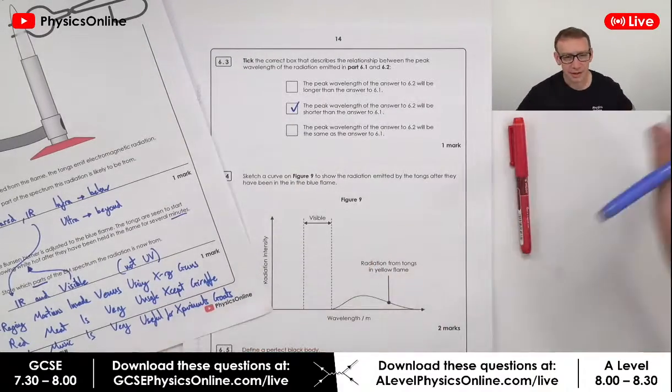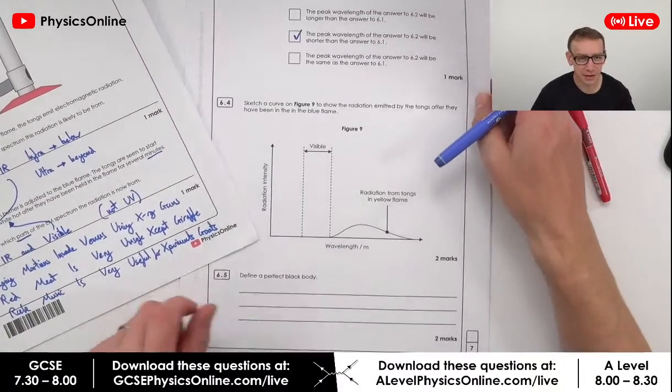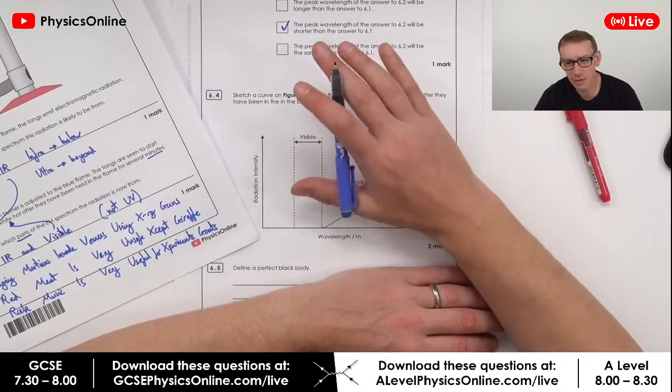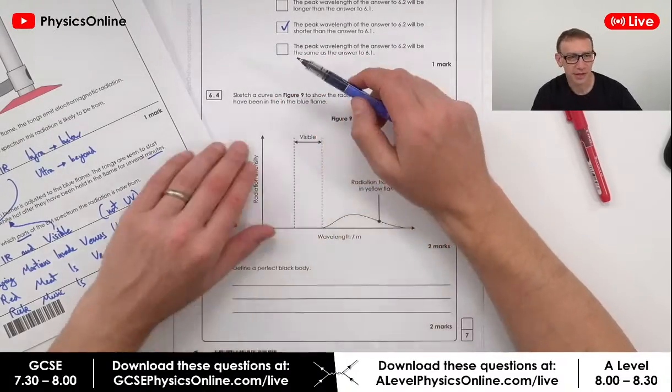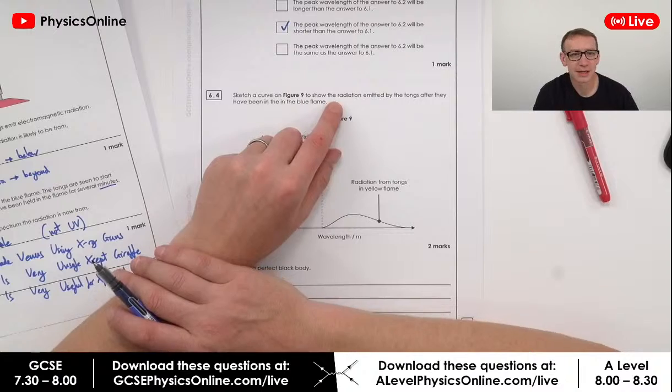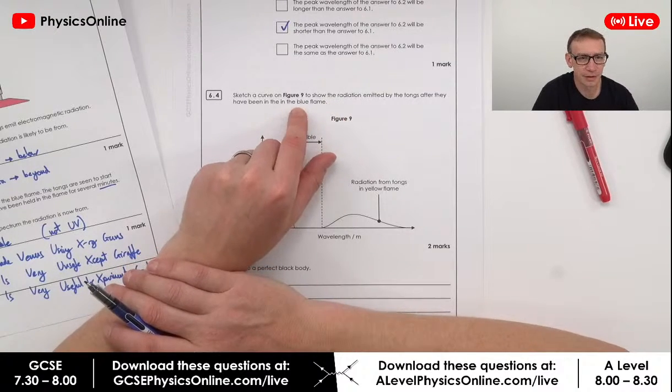Right, the next thing is a little bit more tricky, and I think this is pushing into the 7, 8, 9 grade. This is kind of an AQA triple science question. So sketch a curve on figure 9 to show the radiation emitted by the tongs after they've been in the blue flame.